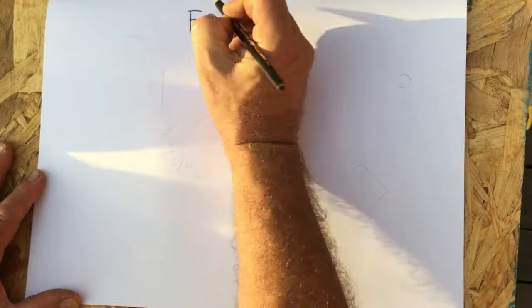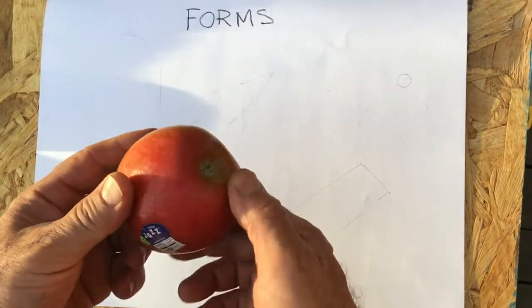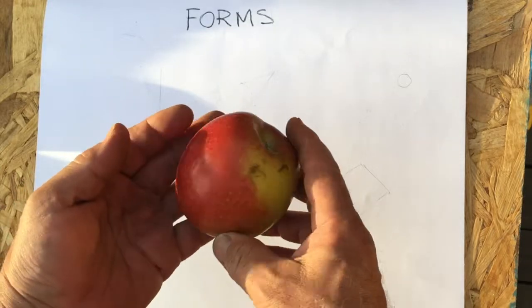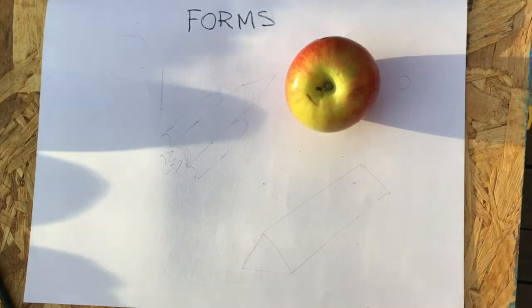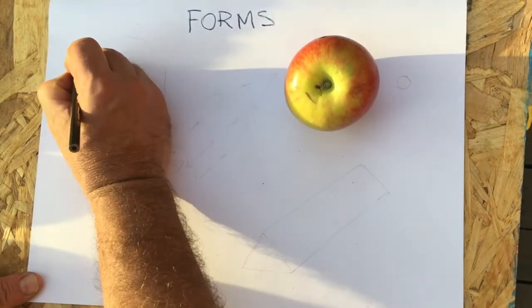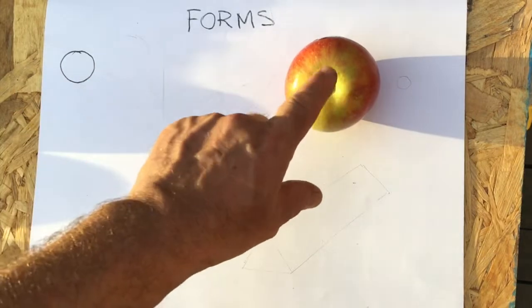We are going to review forms today. This is my favorite form. It's an apple and it's rounded. So my apple probably comes from a circle, right? This will be the basic shape of an apple.